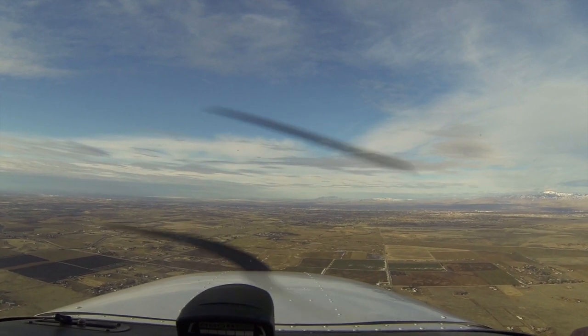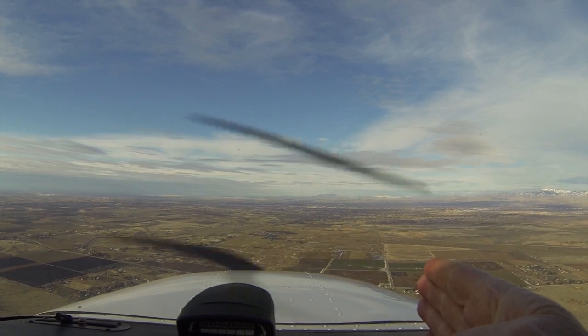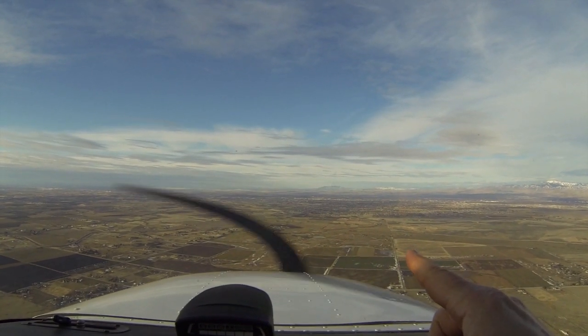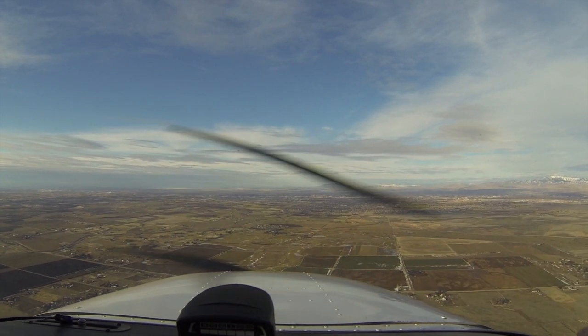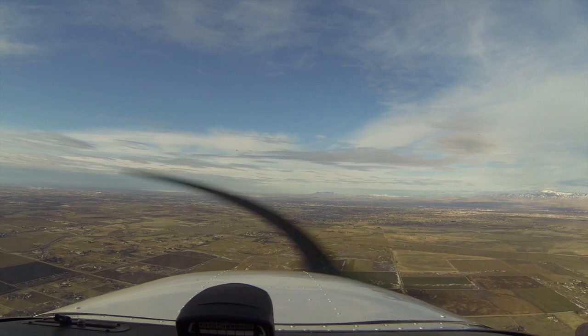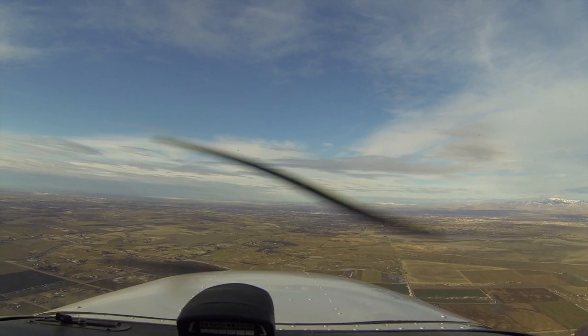Cessna 870, traffic 12 o'clock, 5 miles on the downwind, Citation at 6,000 descending. Got him in sight. We have the traffic, 870. Cessna 870, resume own navigation, maintain visual separation from that traffic. Resume own nav, maintain visual separation, 870.